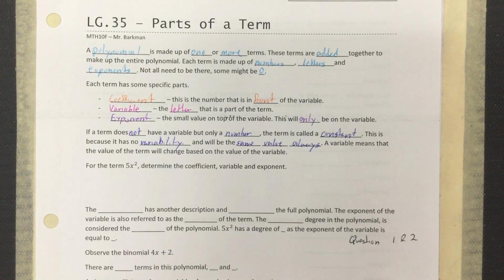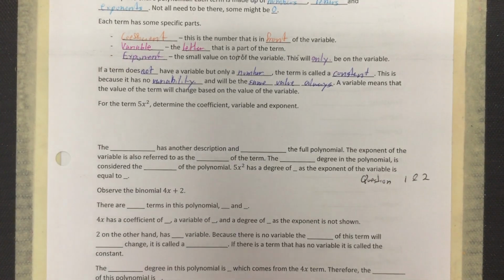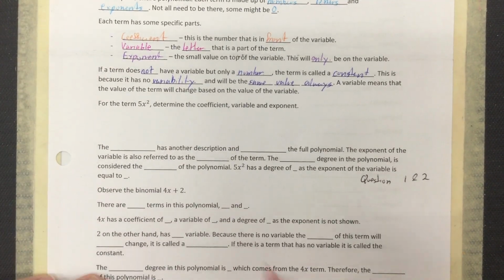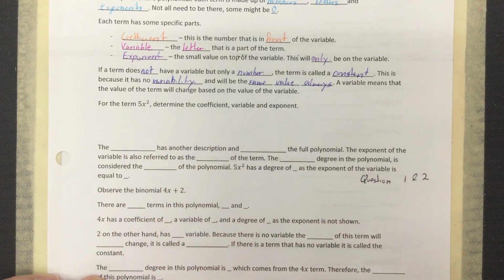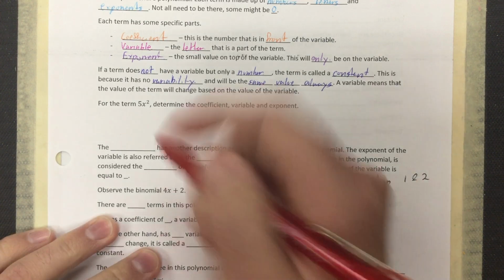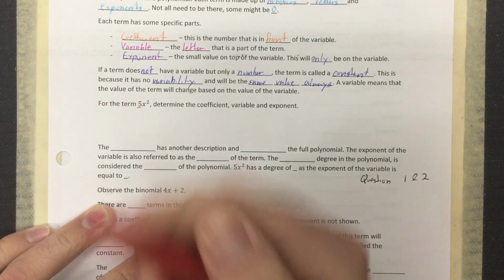Let's take a look at an example of a term, and we're going to list out the three parts of this term. For the term 5x squared, we're going to determine the coefficient, the variable, and the exponent. The number in front is our coefficient.